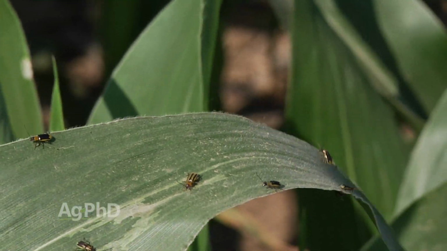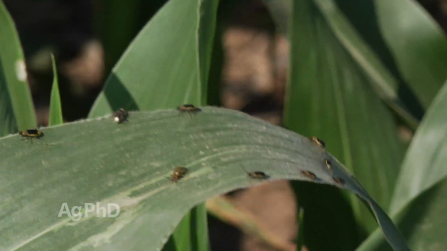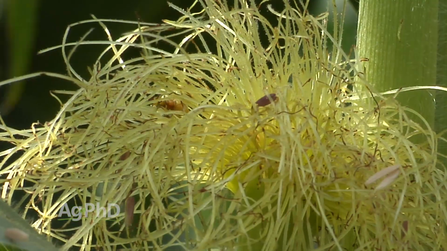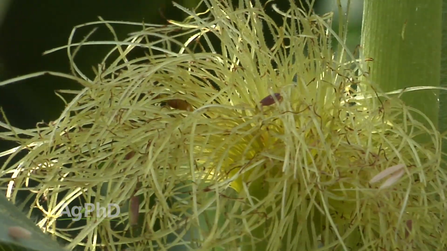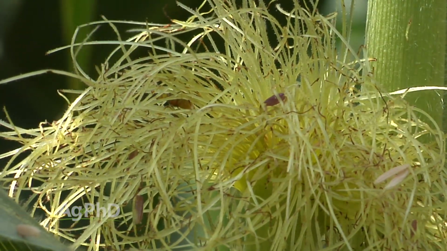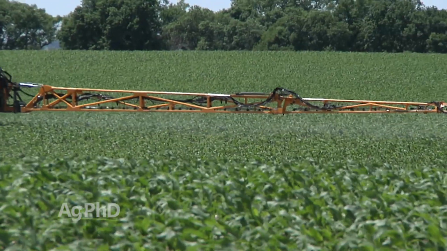So stopping them now is a great time to get it done. Well, the other reason why you want to get it done now is just because of pollination. It's very possible if you have so many rootworm beetles, they could chew down those silks and you don't have good pollination. It's going to take a lot of beetles though, so it's rare when we see that problem. But in terms of control, the best thing you can do is go out there and spray an insecticide.